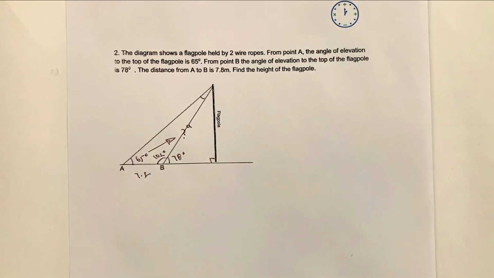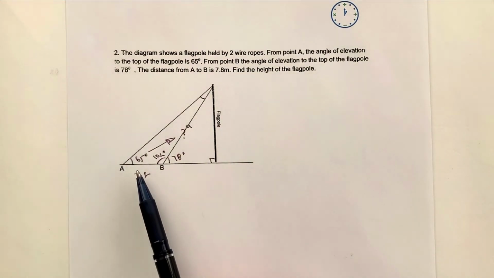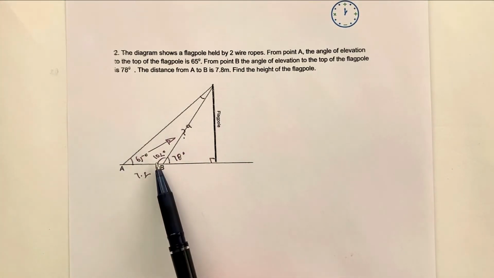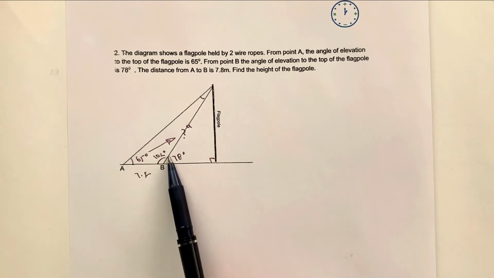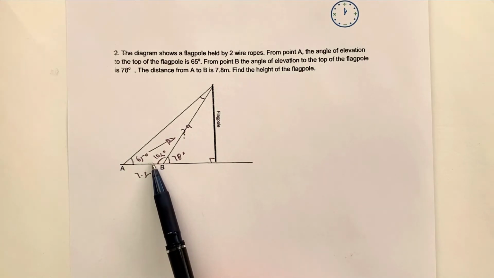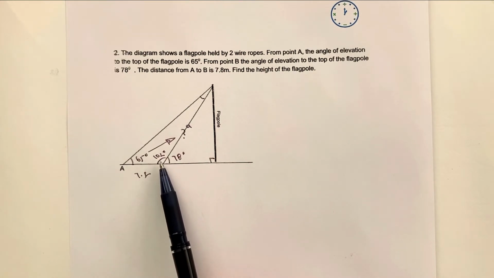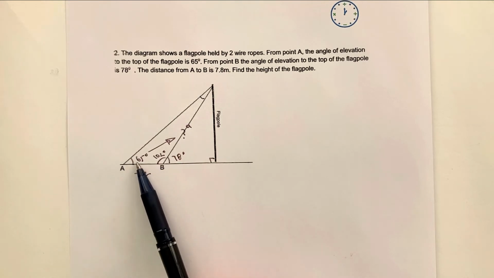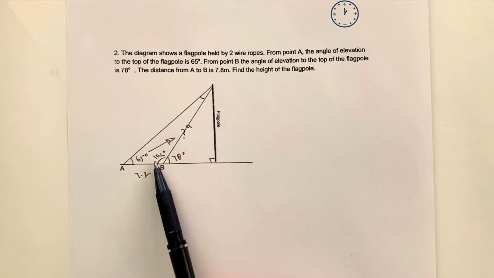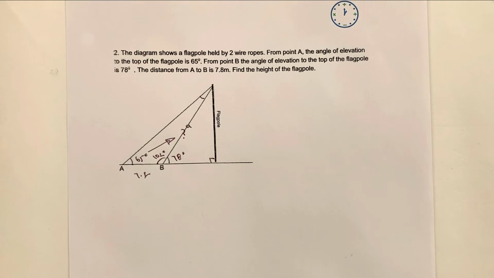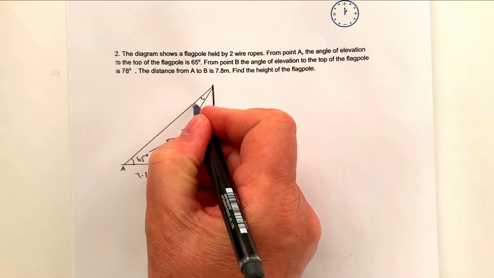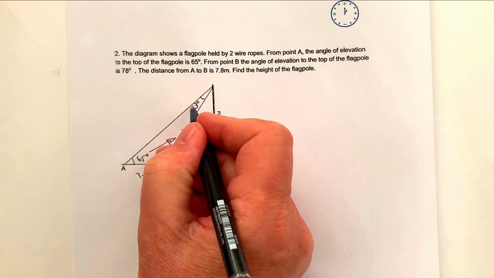The reason I know that is because this is a straight line, so these 2 angles must total 180. If I add 102 and 65 together and take them away from 180, I get this angle at the top, which is 13 degrees.